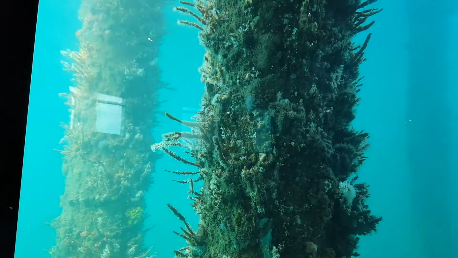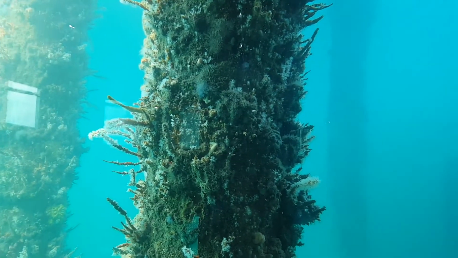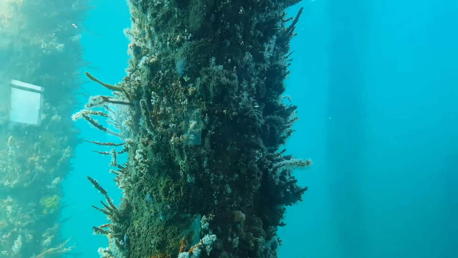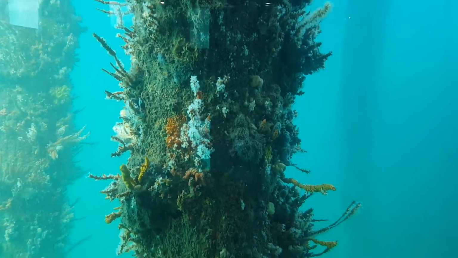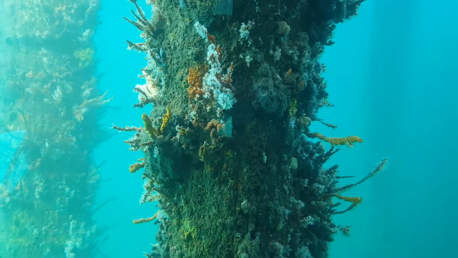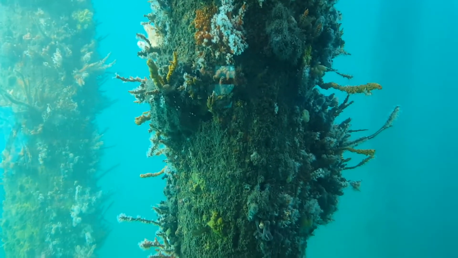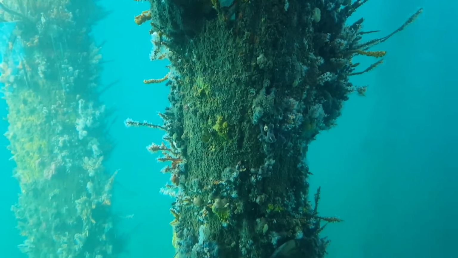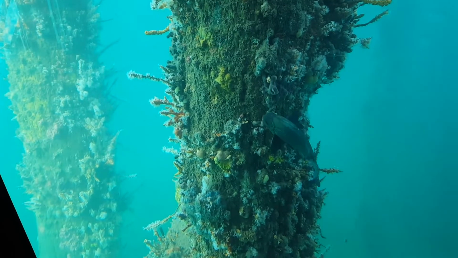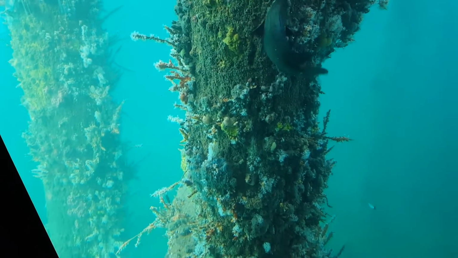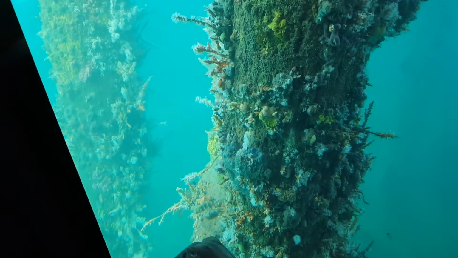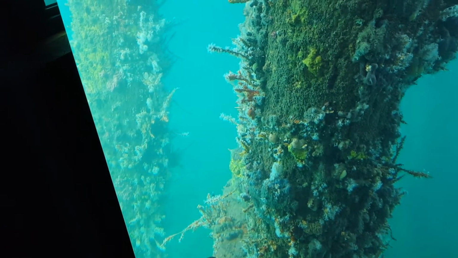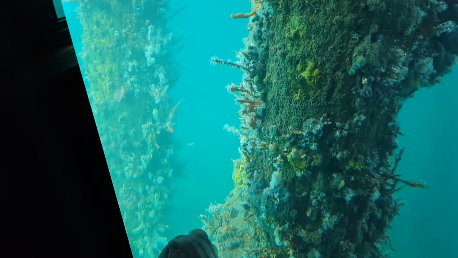You can see the sun is coming down through the water, but it is quite shady underneath our jetty. And that means that all of these invertebrate animals, because coral and sponge and ascidians, they're actually animals, these things can grow on our piles without being smothered with seaweed or seagrasses, or algae, those sorts of things. It's quite a unique environment.